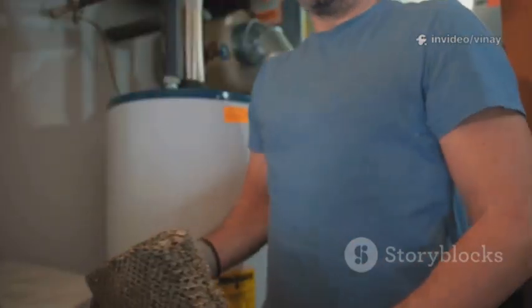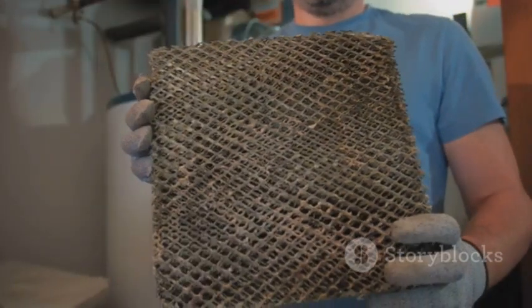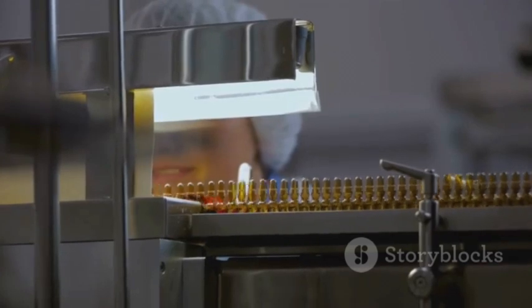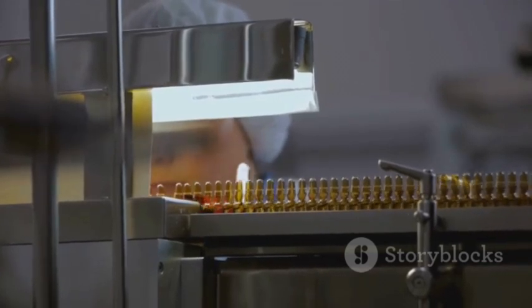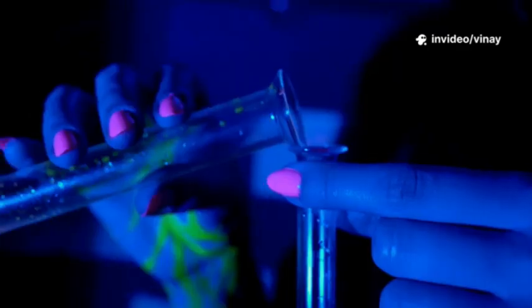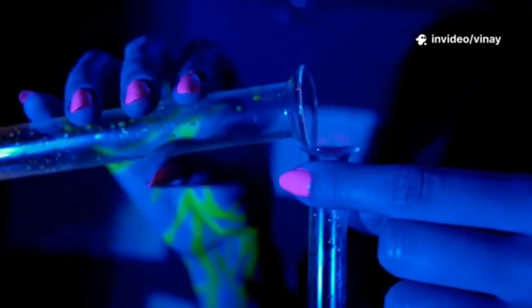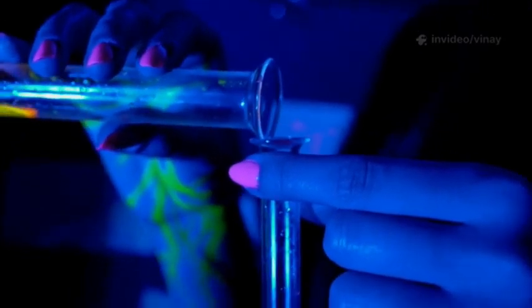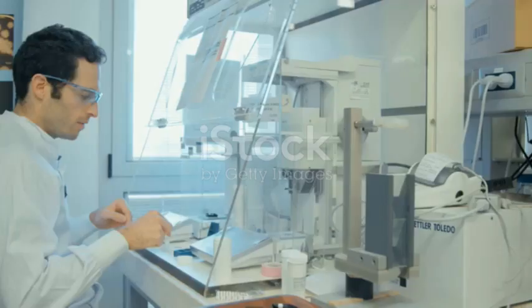So, a filter that fails the bubble point test must be discarded. The entire batch of medicine that was filtered with it might have to be thrown out as well, because we can no longer guarantee it is sterile. This simple test, based on the physics of bubbles, is a powerful tool for ensuring medicine safety.